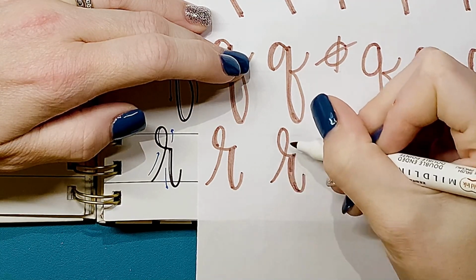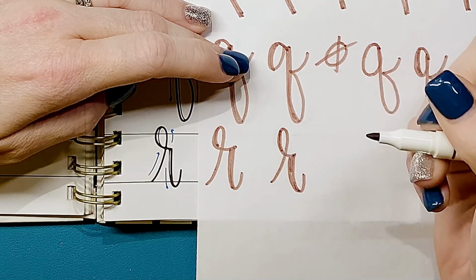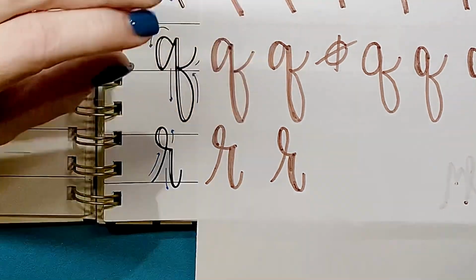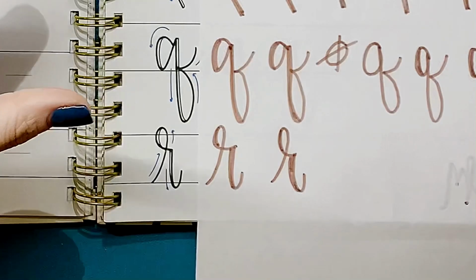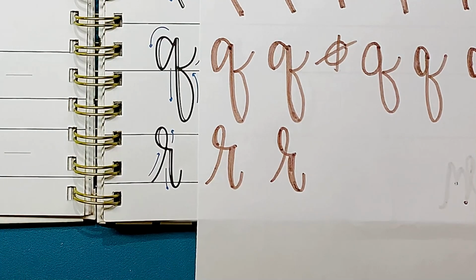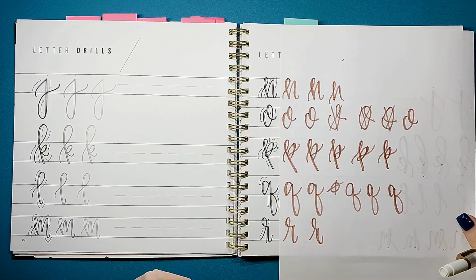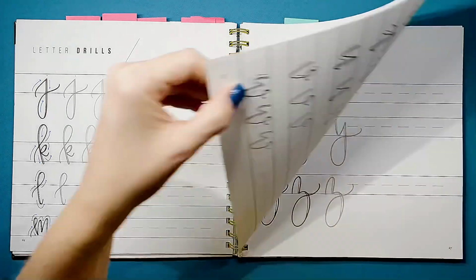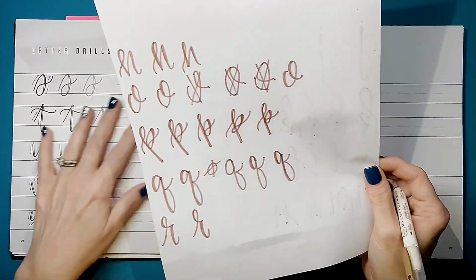We got the brush strokes. Sounds like I'm saying breast strokes, but I'm saying brush strokes. I know I mumble. I do apologize for that. I'm trying to get better. Okay, let's move on.